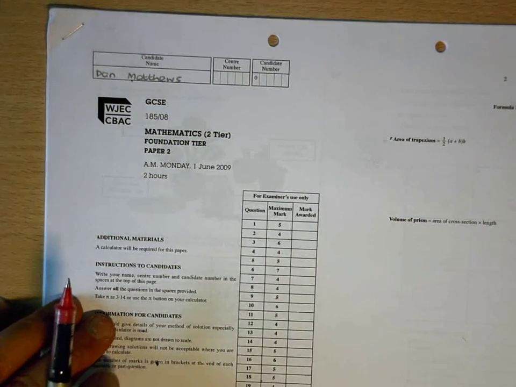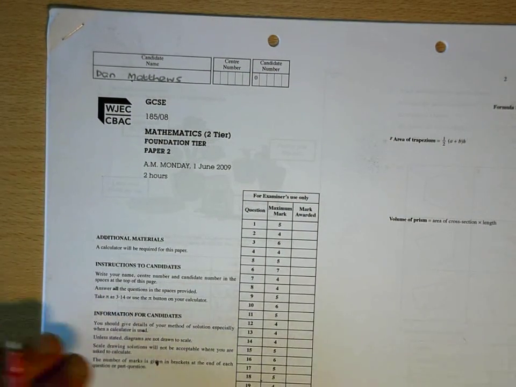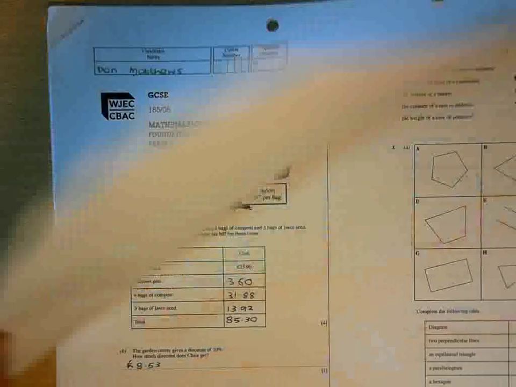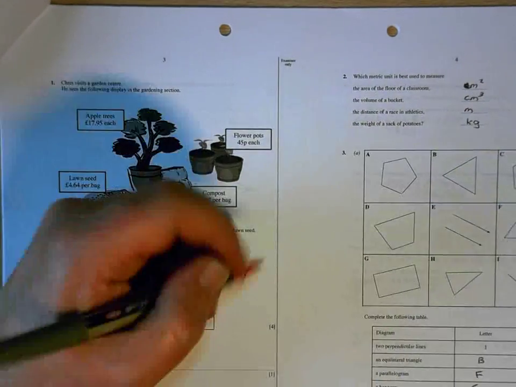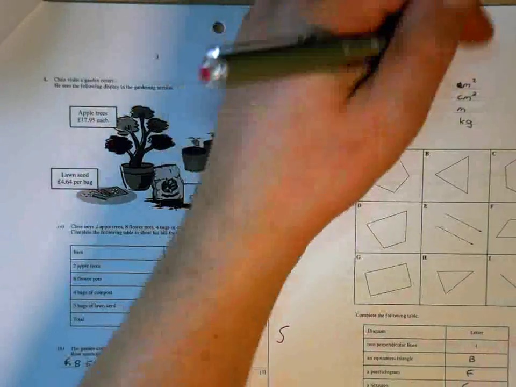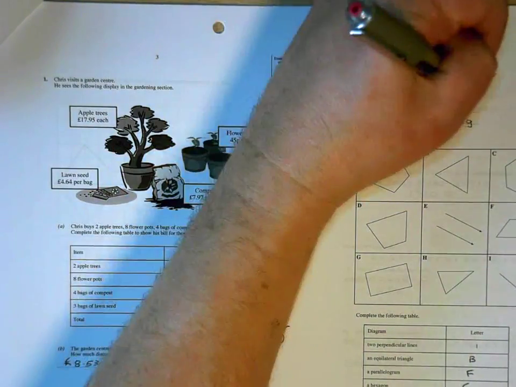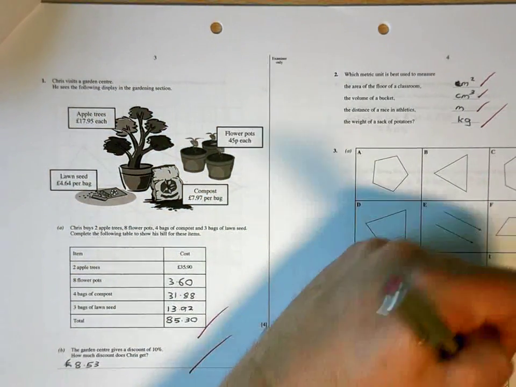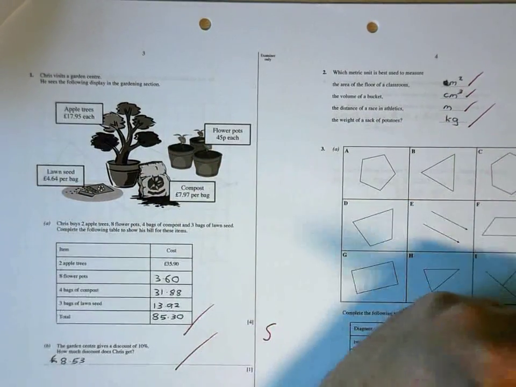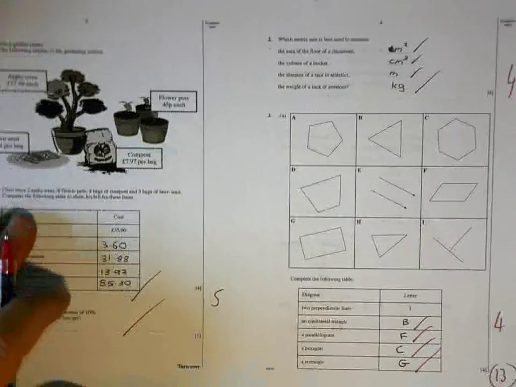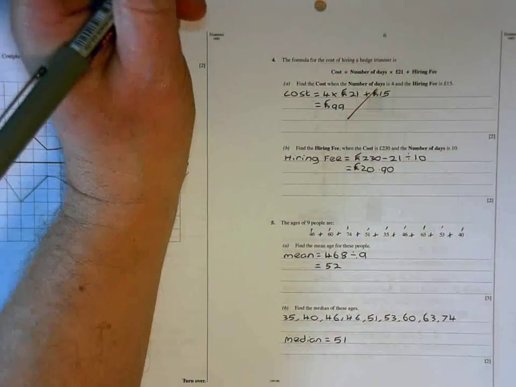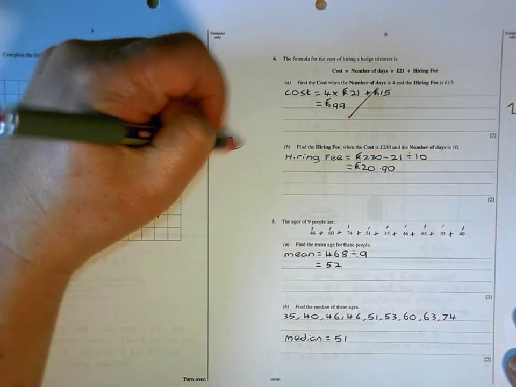Okay, last paper 2 mark for you, 36, not great. So hopefully we'll see an improvement with this one. Very promising start, full marks on the first page. Well done. That's good. Right then, so mistake here.